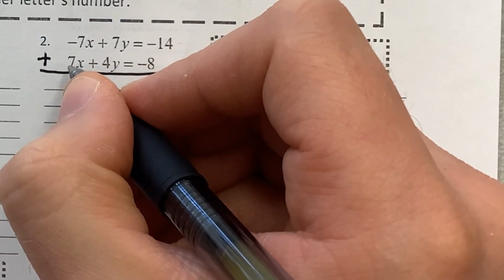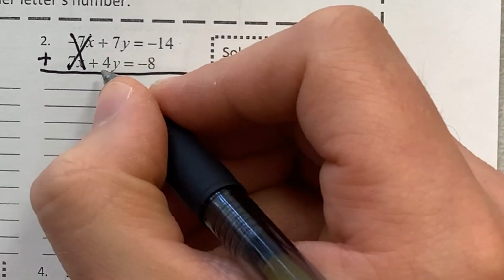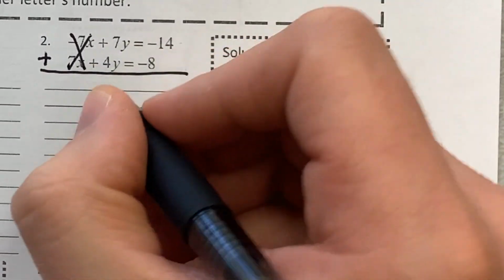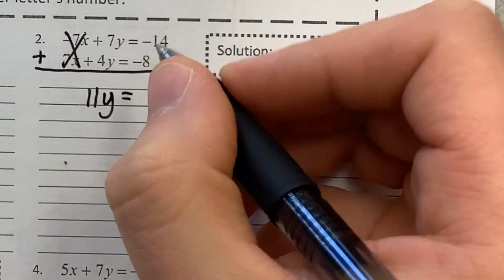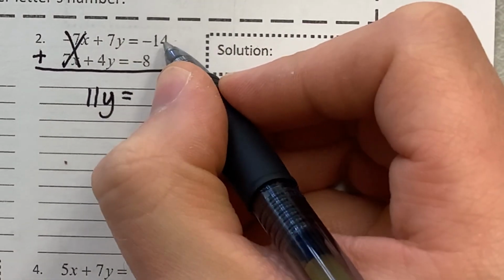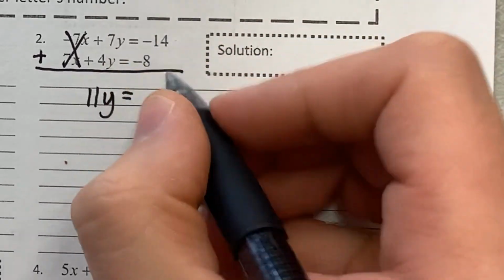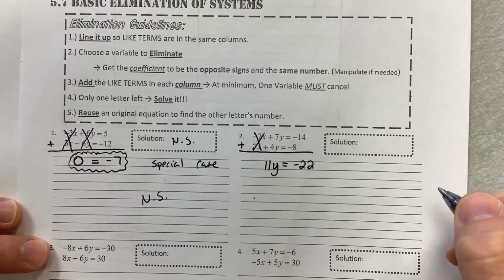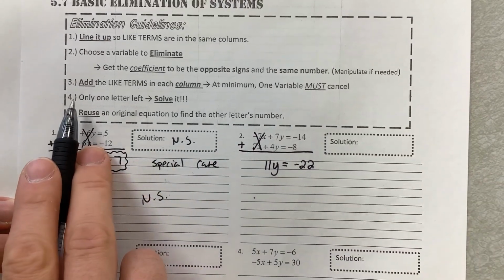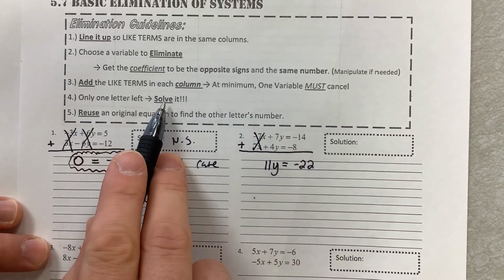So when I add my x's together, -7 plus 7, well, that's 0. So those eliminate. They're dead. They're gone. When I have 7 plus 4, that's going to give me 11. Don't forget to bring down the y. And then when it comes to -14 plus a -8, be careful with your signs. Use a calculator, double check your work. That'll give me a -22. Now, we should only have 1 letter left, in which we do, just a y. We're now going to solve for it.